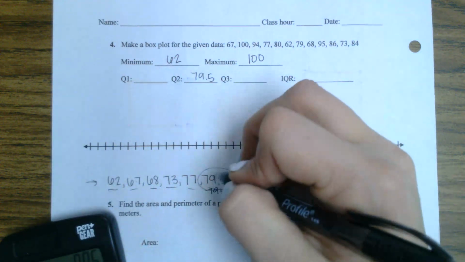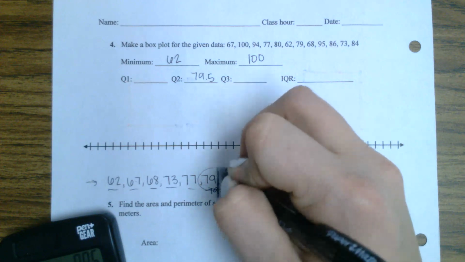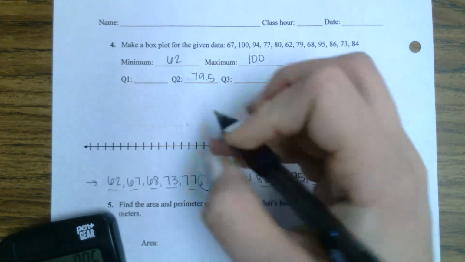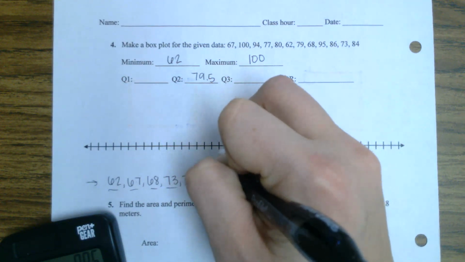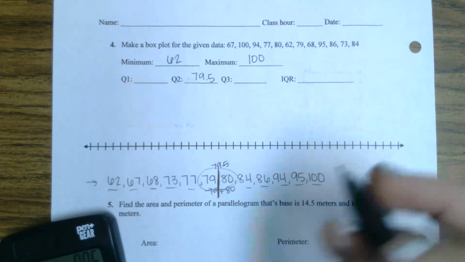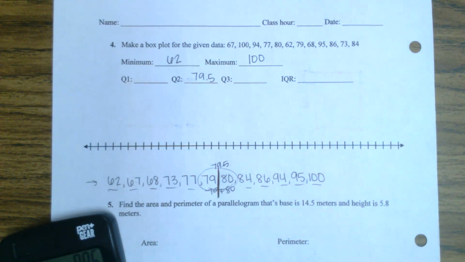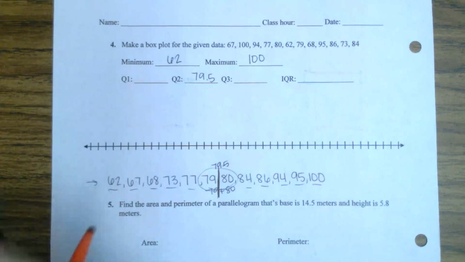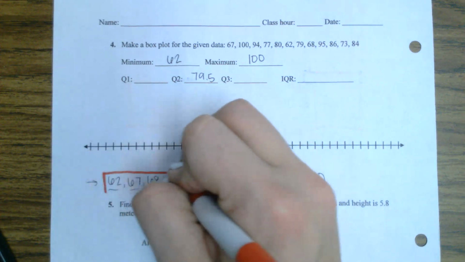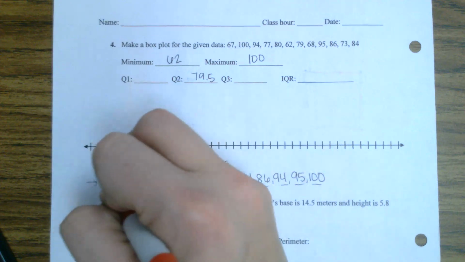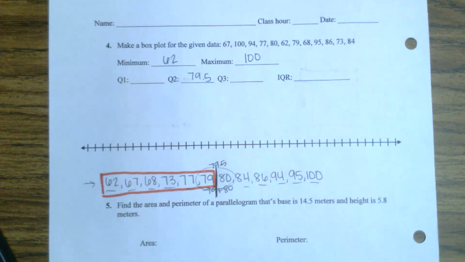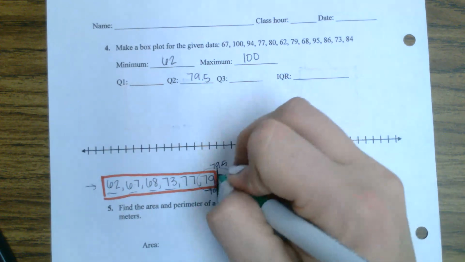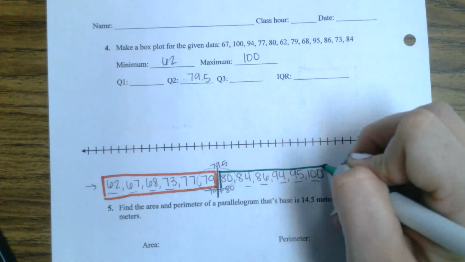Okay, that's my middle. Now I want you to keep in mind my middle is in between these 2 numbers. So 79 and a half is not actually one of my data points. So when I look for the middle of my lower and upper half, I can include the 79 in my lower half, and I can include the 80 in my upper half.